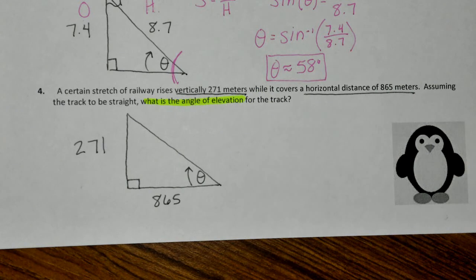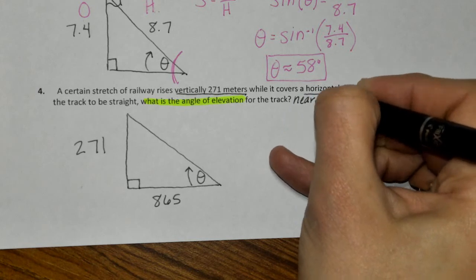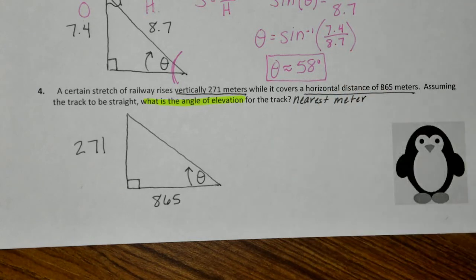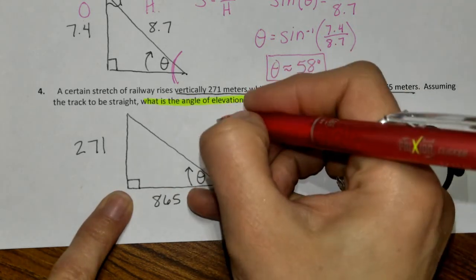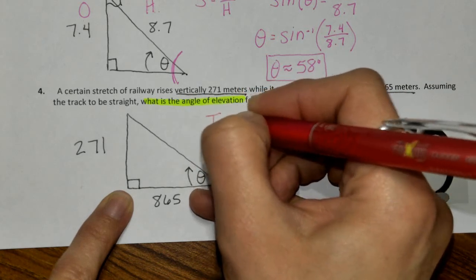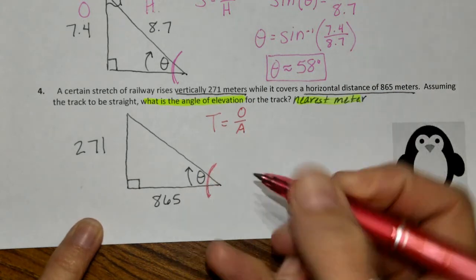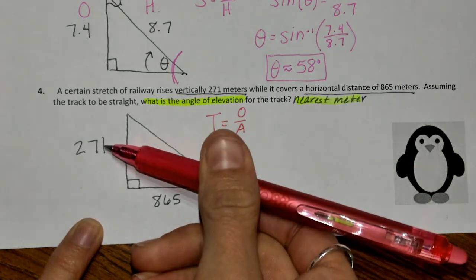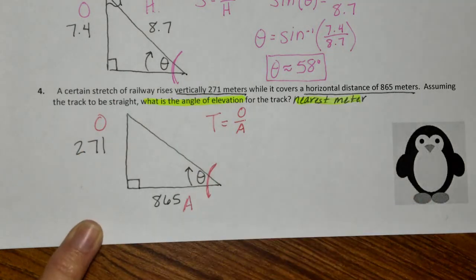And again, I believe I changed it after I printed these up. It should say round to the nearest meter. So you shouldn't have to fill that in, but we do want to make sure we're rounding correctly. All right, so let's take a look at what we have here. I do not have my hypotenuse, so it's automatically going to be tangent. Tangent is opposite over adjacent. Looking at this reference angle, opposite is going to be that 271. Adjacent, right next to it, will be that 865.